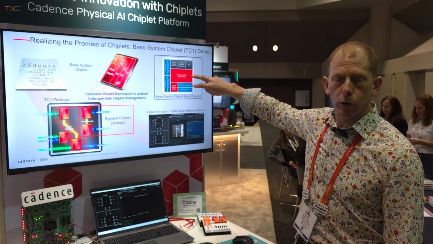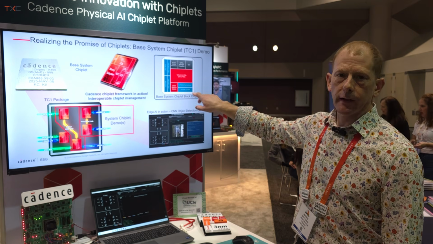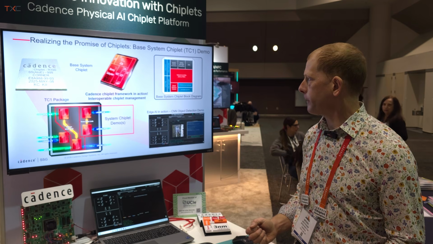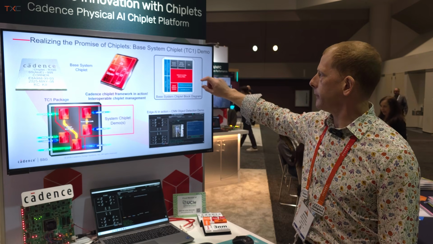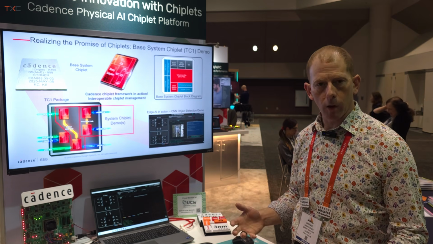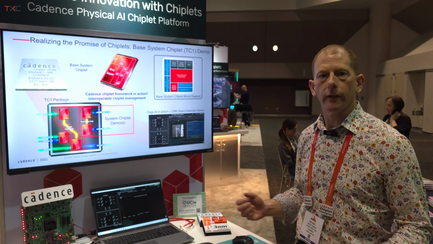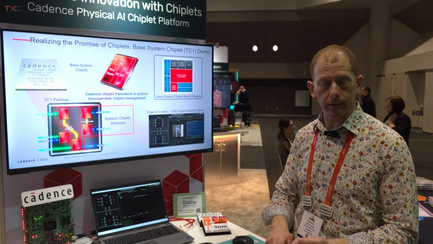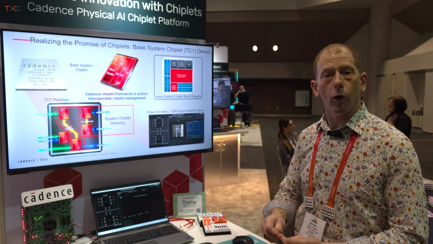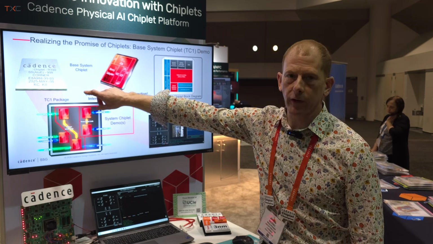It includes dual UCIe 32 gigabit interfaces, an interface to LPDDR5X 9600 memory. It utilizes the Cadence network on chip, but it also integrates the Cadence chiplet framework. The Cadence chiplet framework manages the interaction between the multiple chiplets, including system boot, system communication, debug, and all types of clocking and resets. The demonstration, here is our actual silicon.